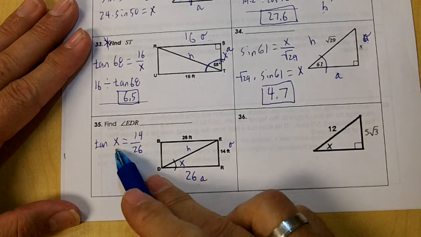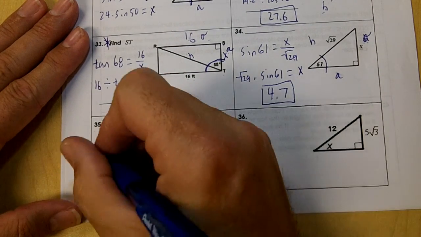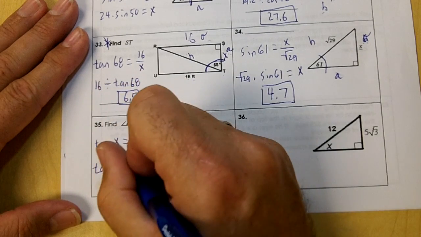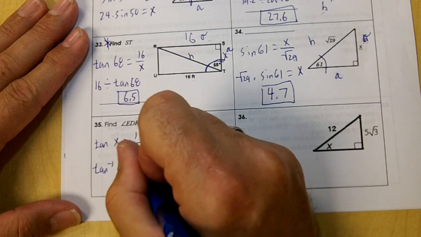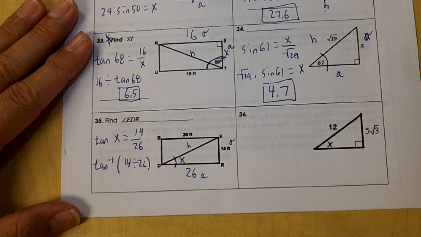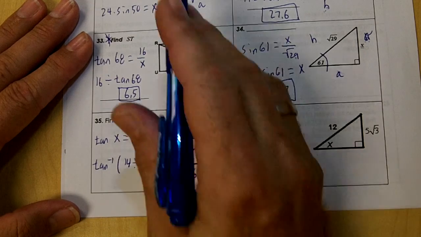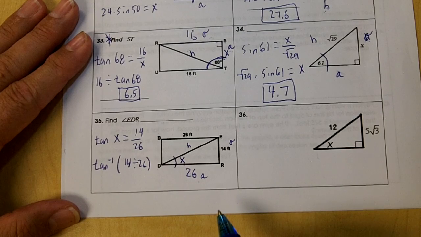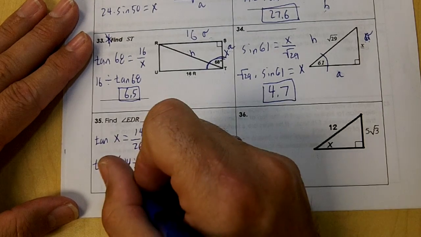And remember, if you're trying to find the angle, you're going to use the inverse, right? So we're going to write down tan^-1 parentheses 14 divided by 26. And you're going to punch that in the calculator. And you're going to round that to the nearest tenth, or actually the angles to the nearest degree. So round it to the whole number. 28. 28.